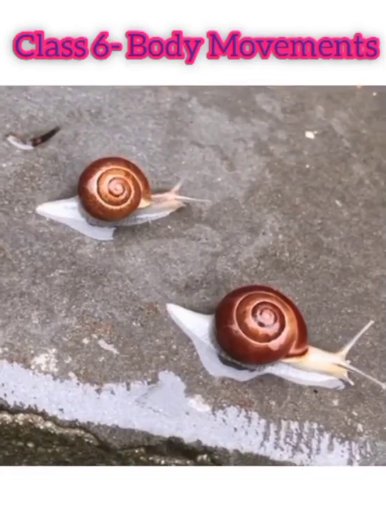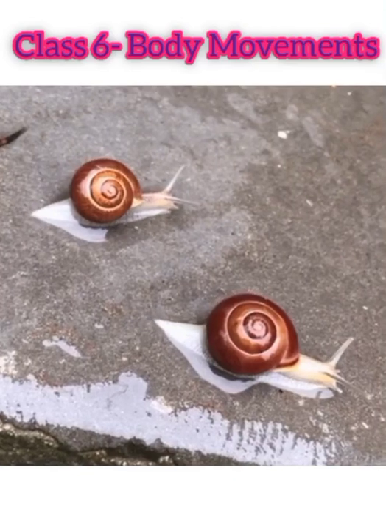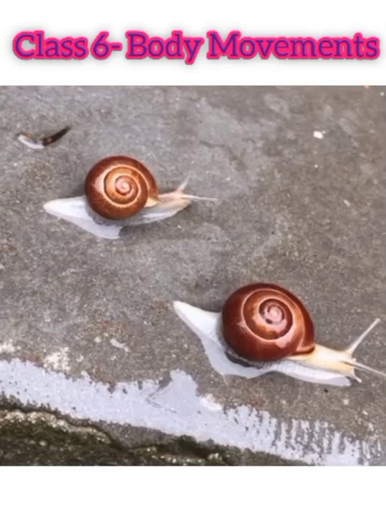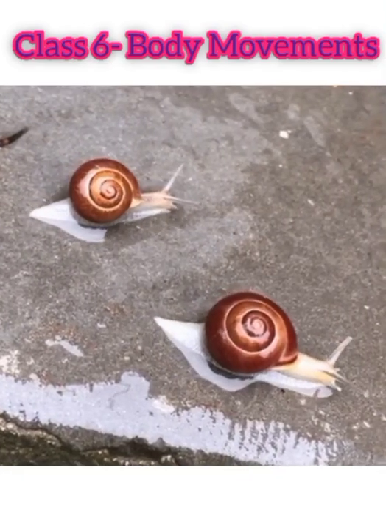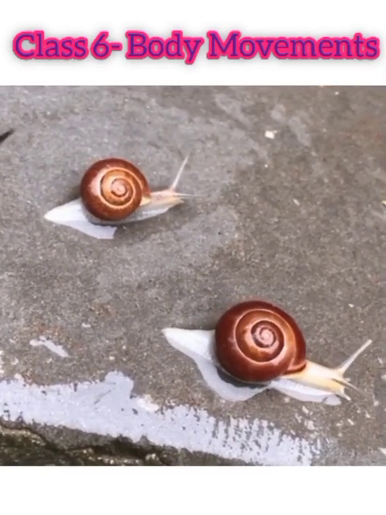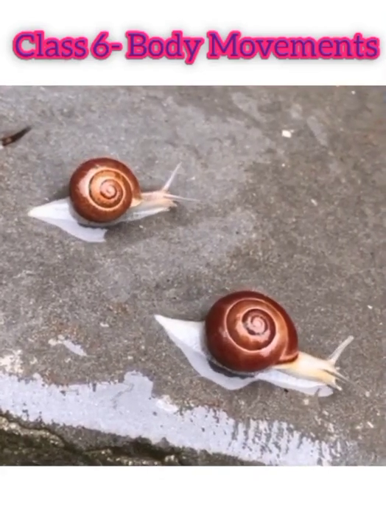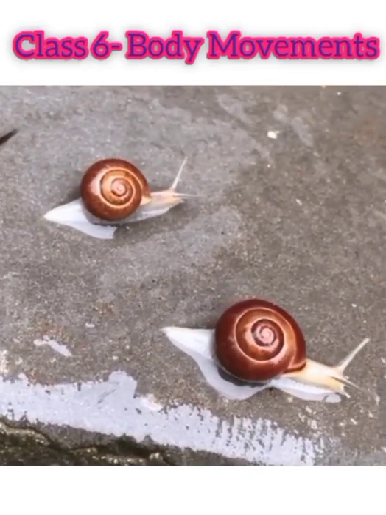Now the next animal is the snail. They have a soft unsegmented body. They carry a shell on their back which acts as an exoskeleton. They move at a very slow speed, and a muscular foot helps in the movement of the snail.